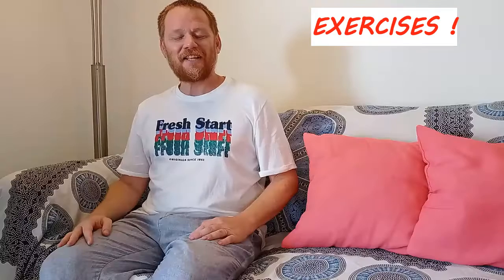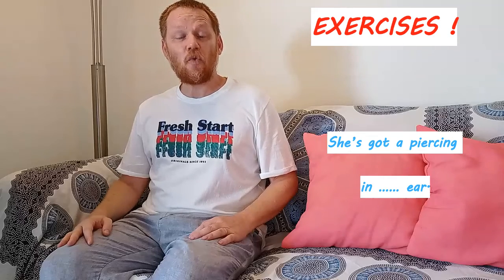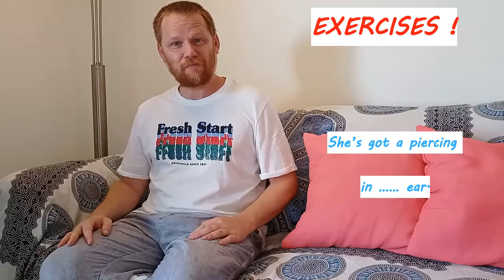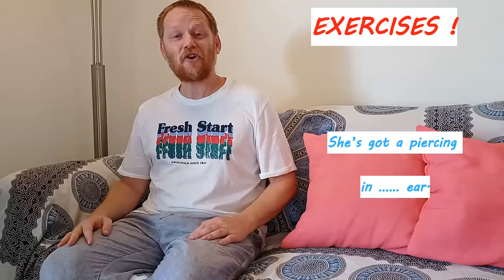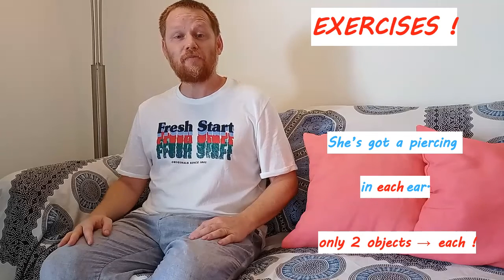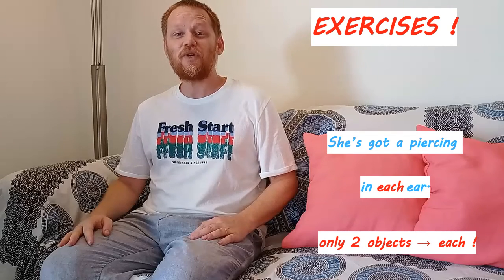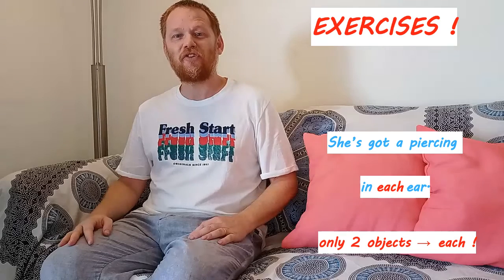Okay? Sentence number 5. She's got a piercing in [quantifier] ear. And the correct answer is she's got a piercing in each ear. As we are talking here about ears and we only have 2, right, then we have to use the quantifier "each."